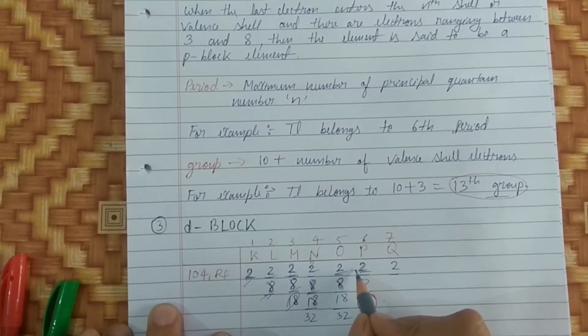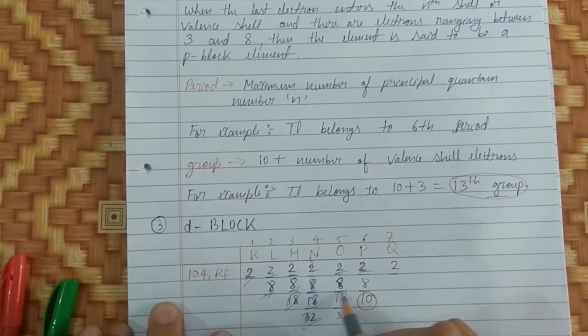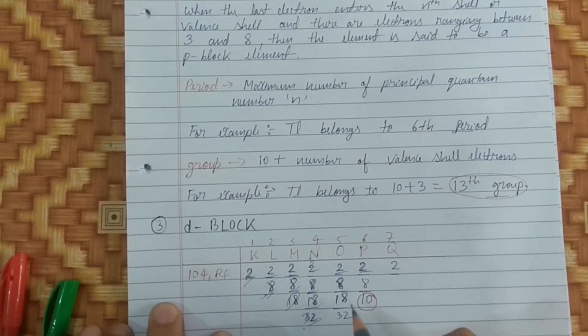Again we will check if n-2 is okay. No, it's not okay. It's having 18 electrons only. That's why we will go up to 32 electrons here. Okay, then we will check n-1, it's having 8 electrons only. That's why we will move up to 18 electrons here.